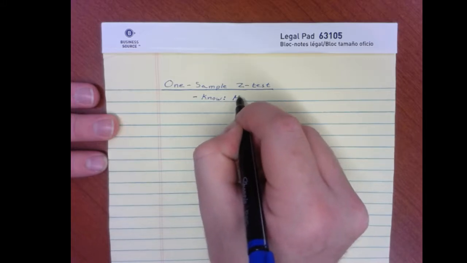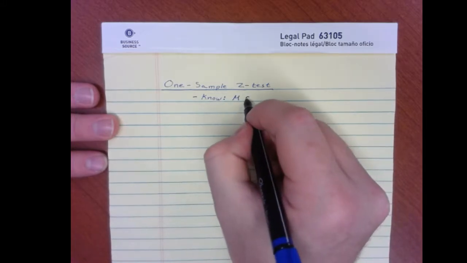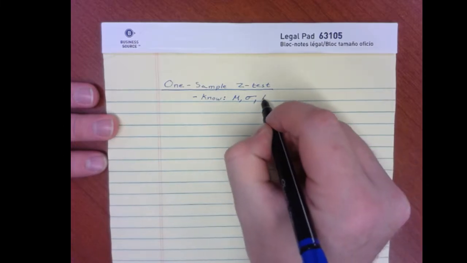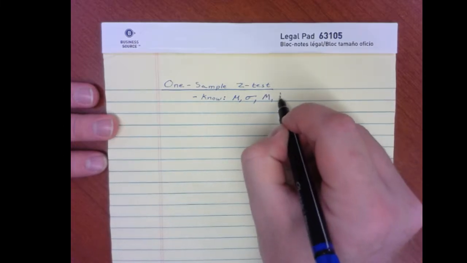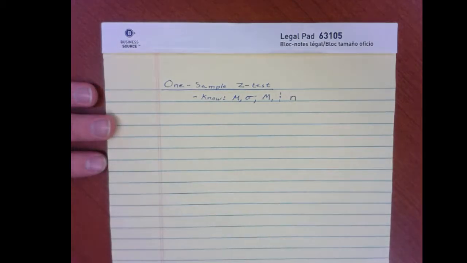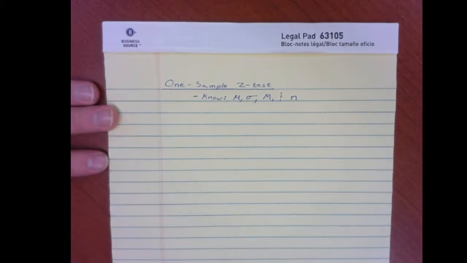We need to know the population mean. We need to know the population standard deviation. We need to know the sample mean and the sample size. If we know those things and there's only one sample, we know that we're looking for a one-sample z-test.